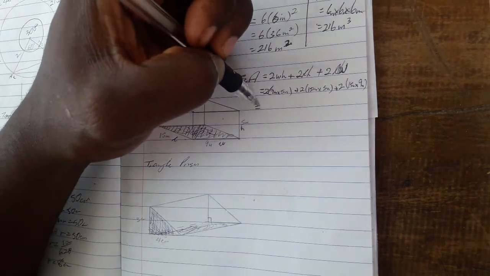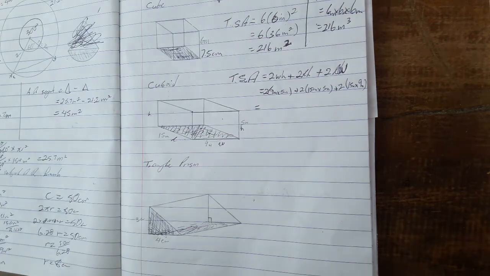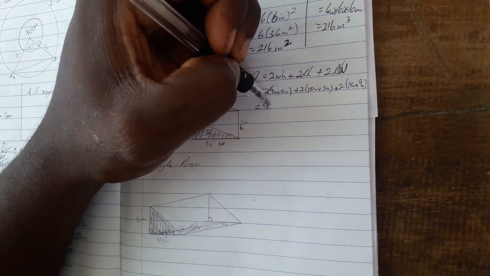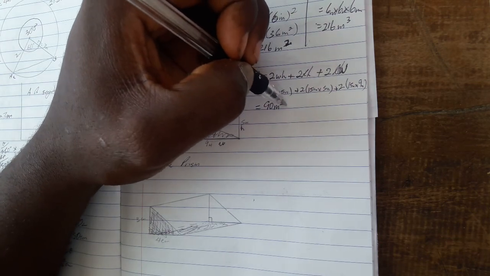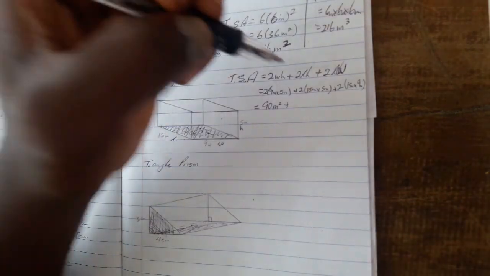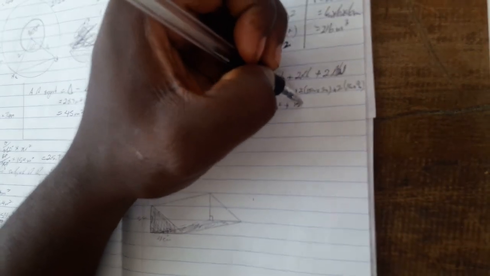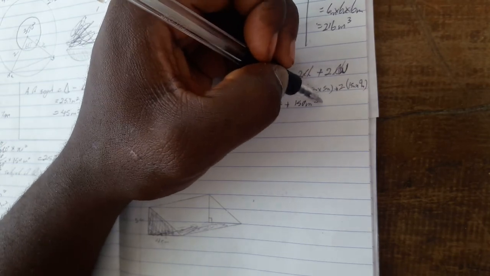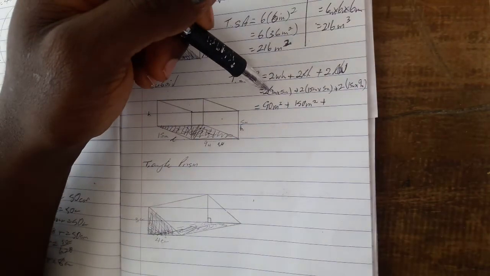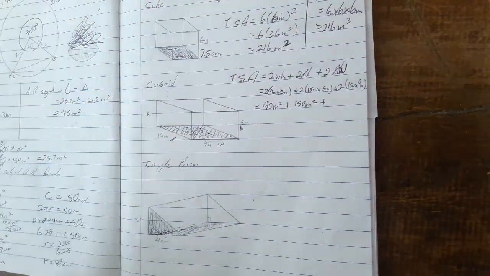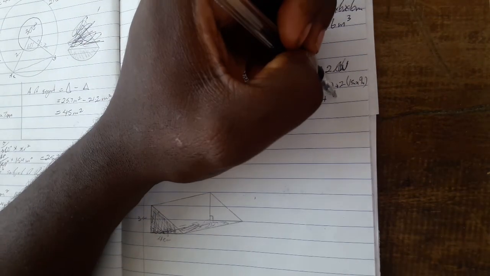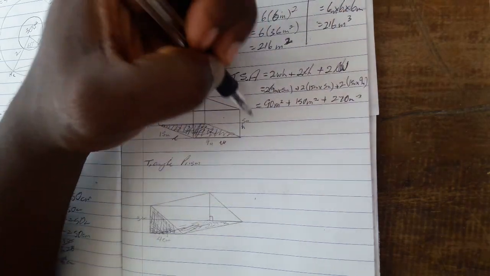So when we multiply all of this, we get 90 meters square. When we multiply all of that, we get 150 meters square, plus we multiply 2 times 15 times 9, we get 270 meters square.